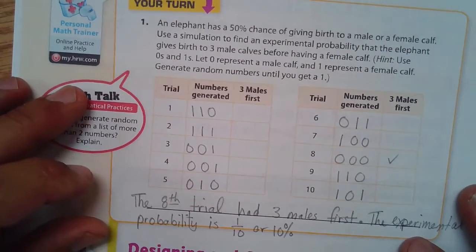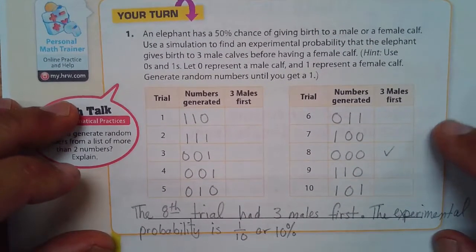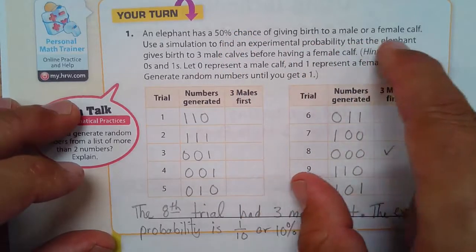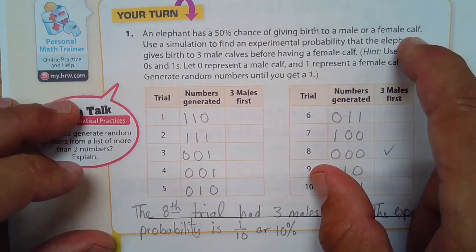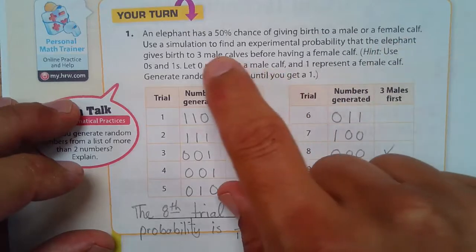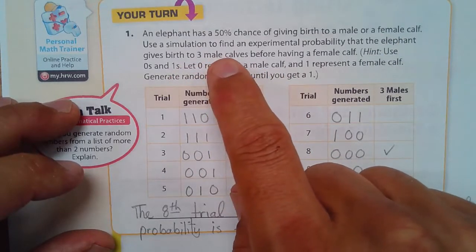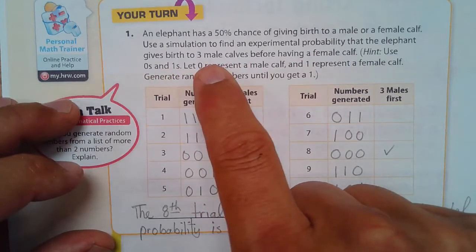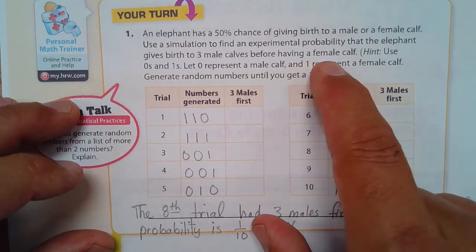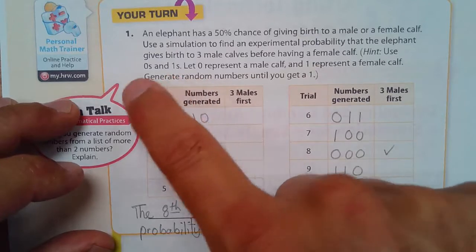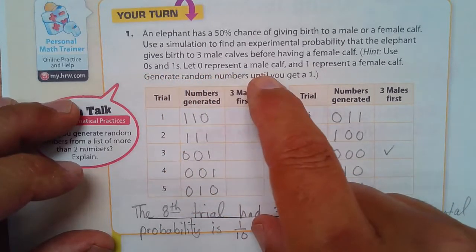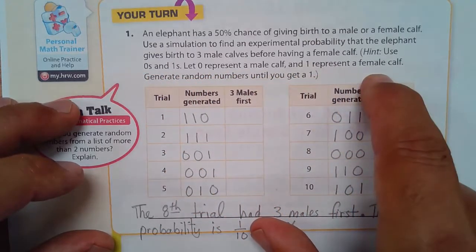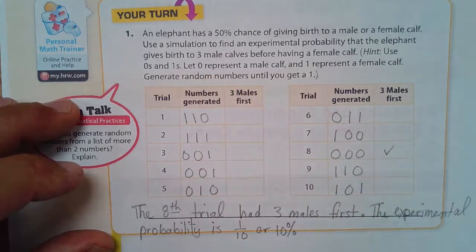Next. An elephant has a 50% chance of giving birth to a male or female calf. That's what they call a baby elephant. Use a simulation to find an experimental probability that the elephant gives birth to 3 male calves before having a female calf. And the hint is use zeros and ones. 0 represents a male and 1 represents a female. Generate random numbers until you get a 1.